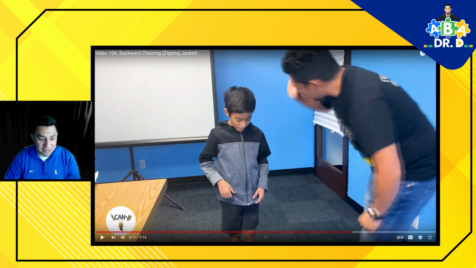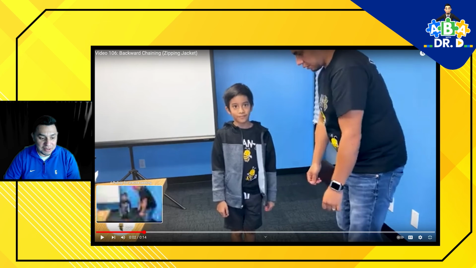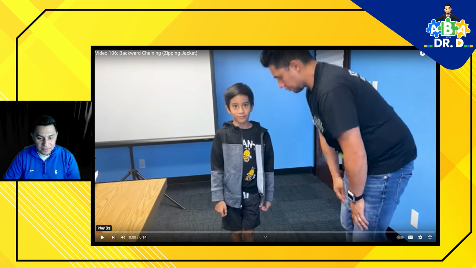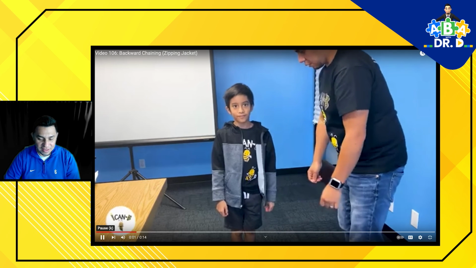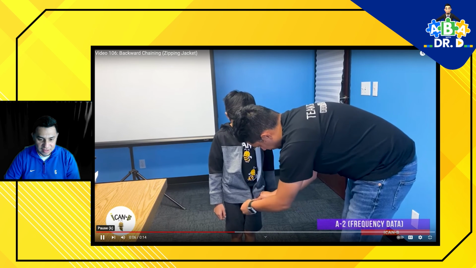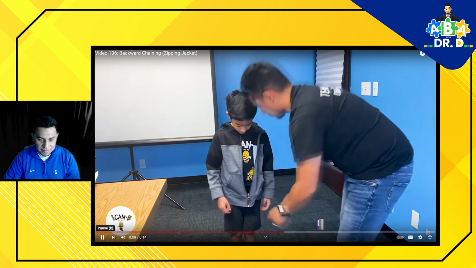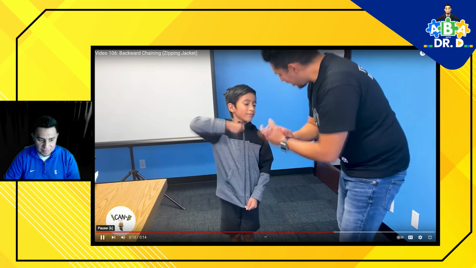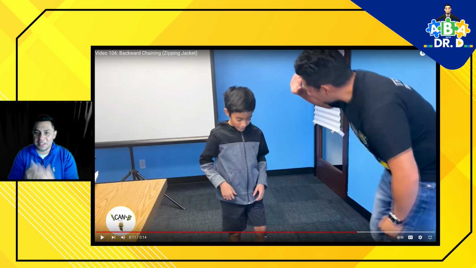We're going to do it one more time so you guys can take a look. I do provide the SD, the cue there. Okay, zip jacket. Yeah! Good. So there it is. I said zip jacket, I prompted, and I allowed the child to do just the final step of zipping up the jacket. After that, they were able to do it on their own. I provide the praise, the quote-unquote reinforcement, and then they were able to move on.